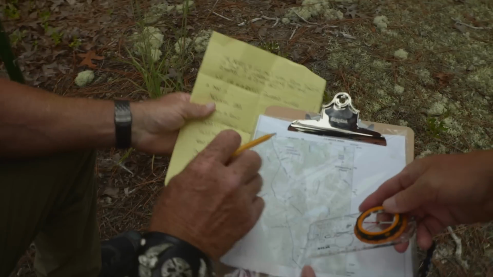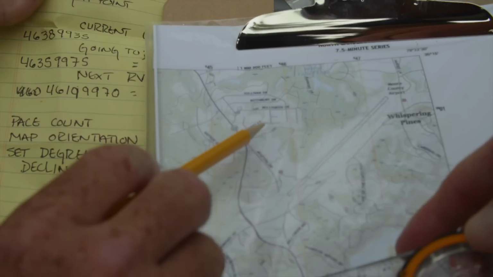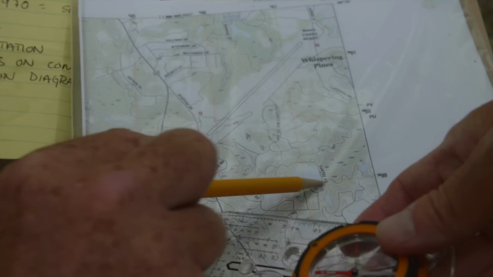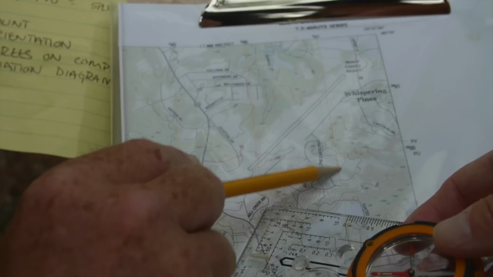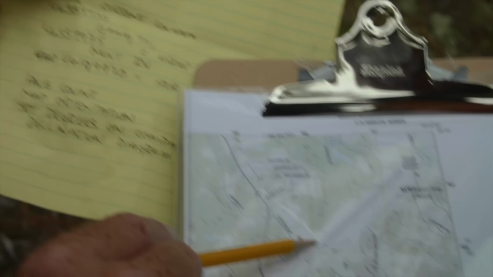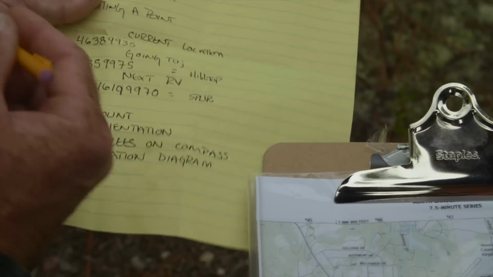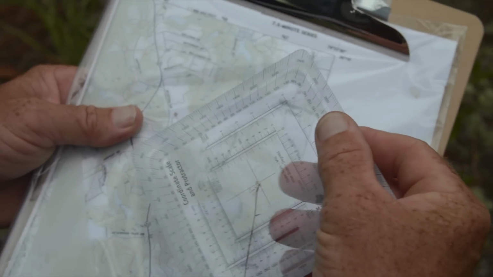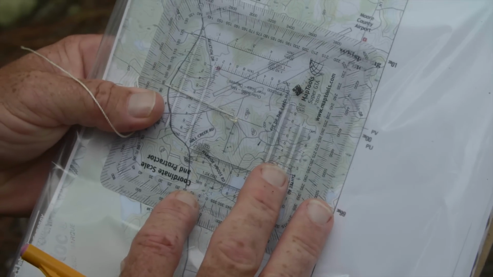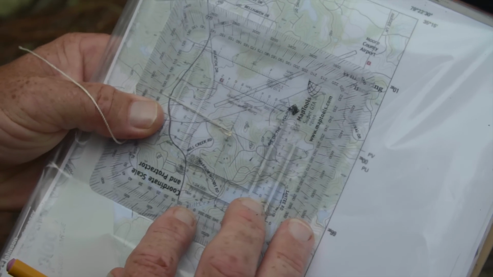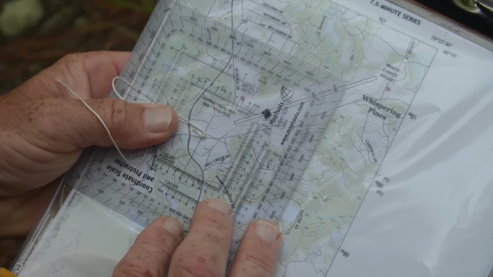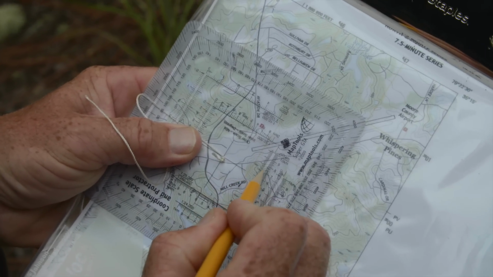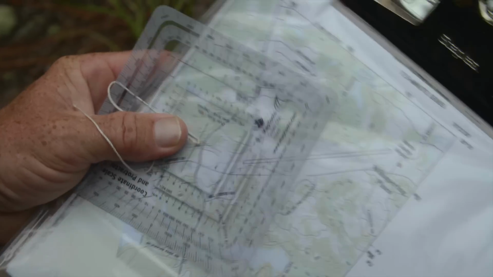The next point we're going to is in grid square 4699. So we're going to be moving within the same grid square, and we're going to be going to 1970. So using our protractor on the 1:24,000 scale, 4699, 1970. So it's right there. I'll move this so you can see.